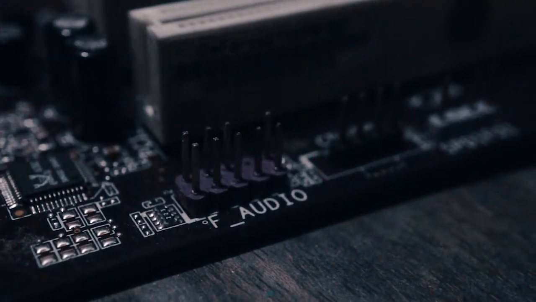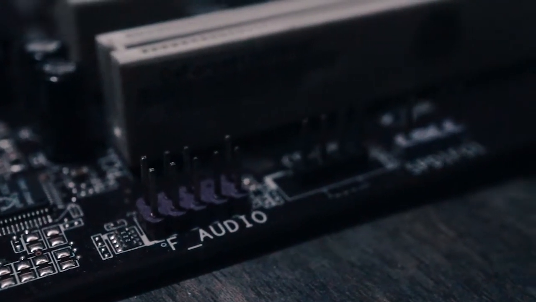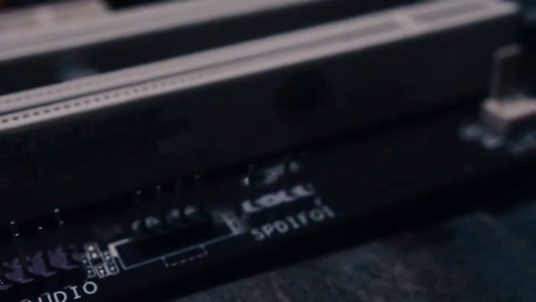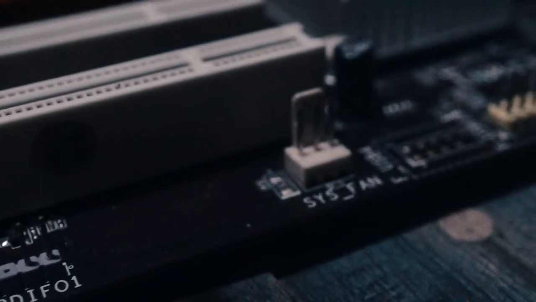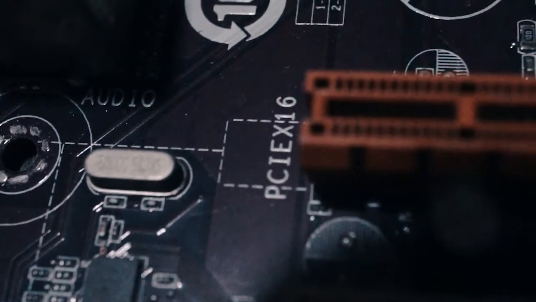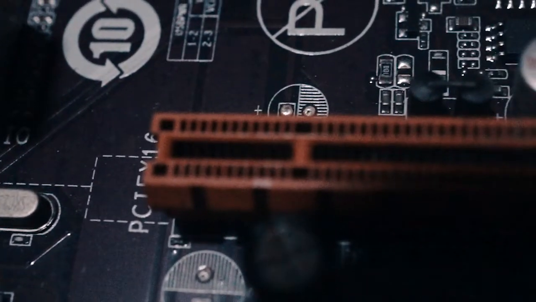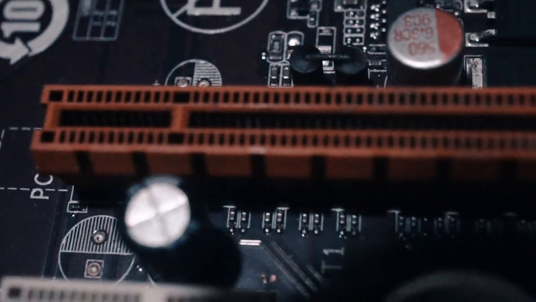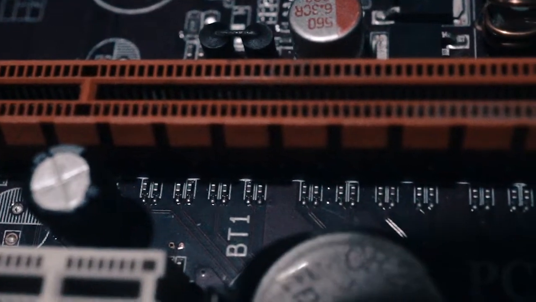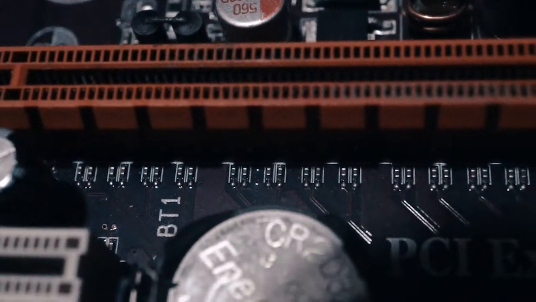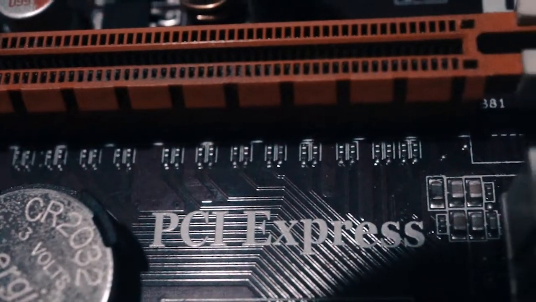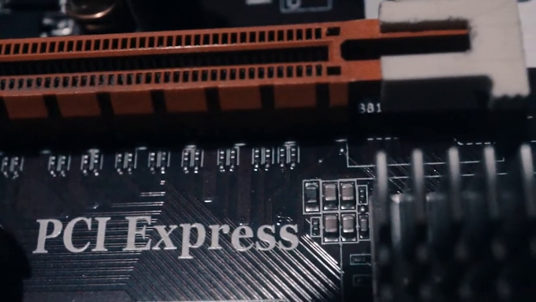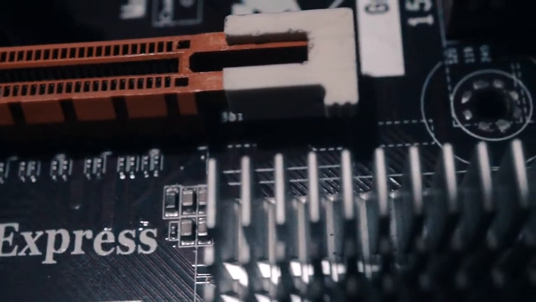Onboard peripheral. A peripheral or peripheral device is an ancillary device used to put information into and get information out of the computer. PCI Express or Peripheral Component Interconnect Express, officially abbreviated as PCIe, is a high-speed serial computer expansion bus standard designed to replace the older PCI, PCI-X, and AGP bus standards.